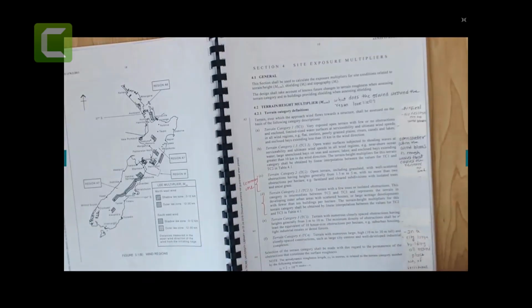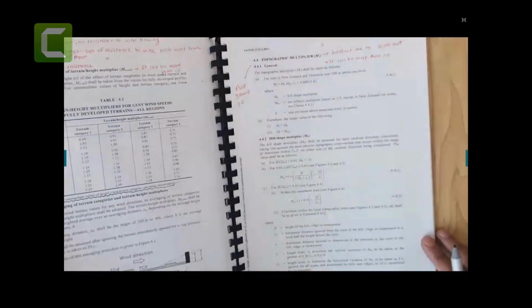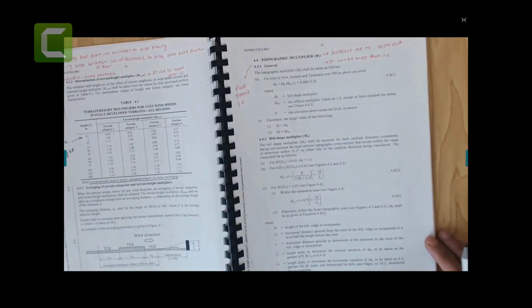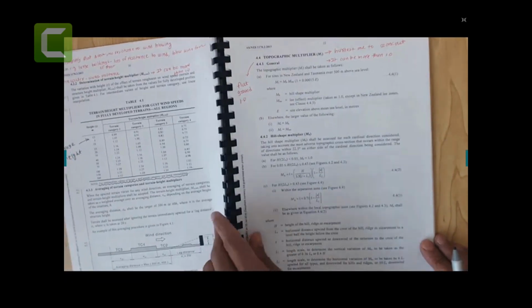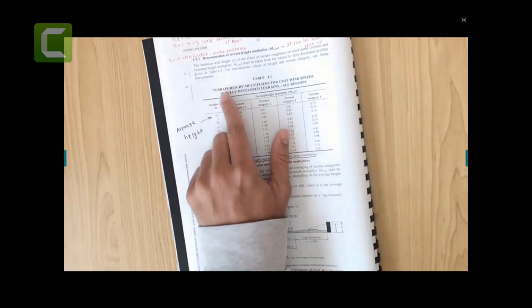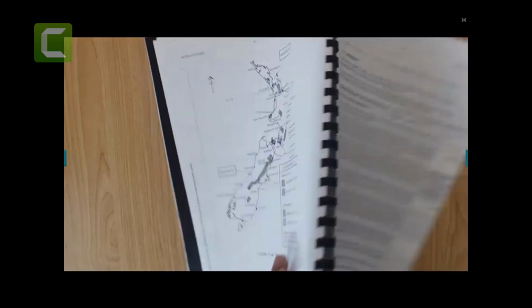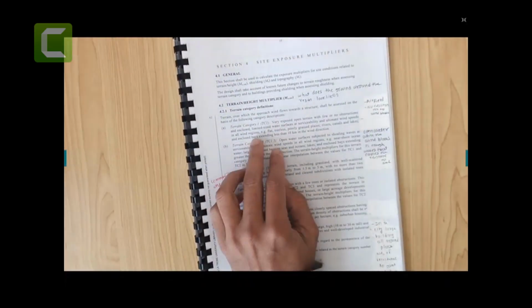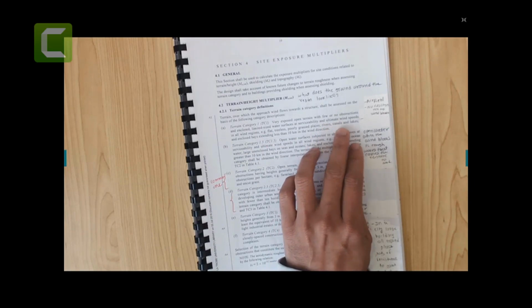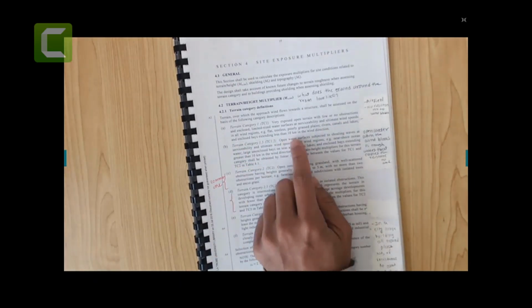Section number 4, site exposure multiplier. We have terrain categories, and then you have these terrain height multipliers, MZ. If you turn the page over, you need table 4.1, but before using table 4.1 for MZCAT, we need to decide which terrain category we would like to go for. Let's go back to this page here. We have terrain category 1: plain rivers, canals, lakes, and exposed bay, wind direction.